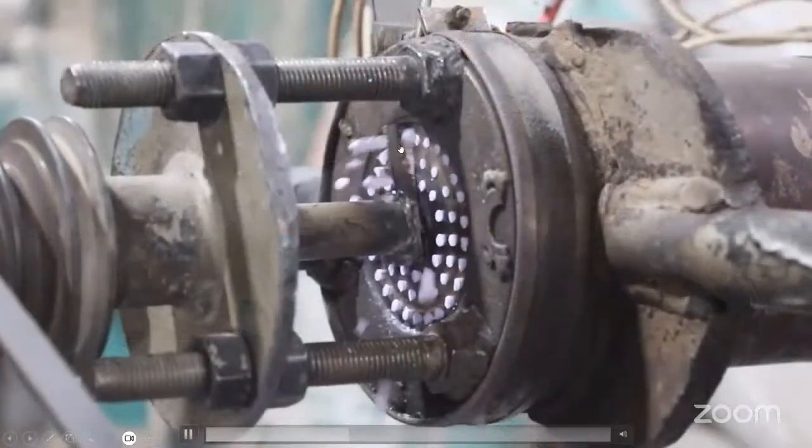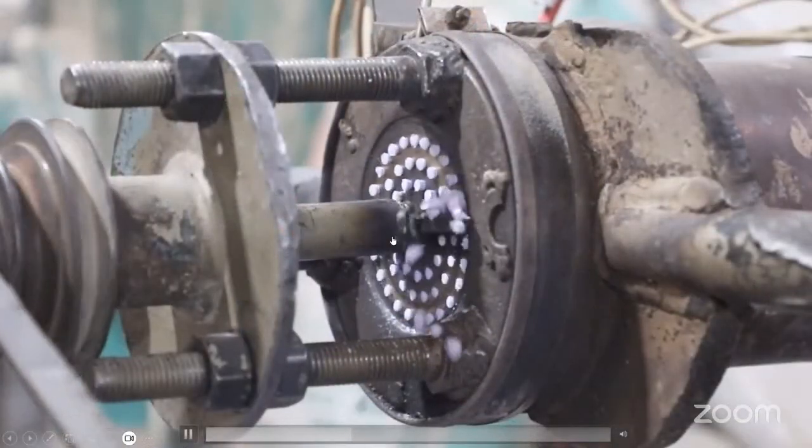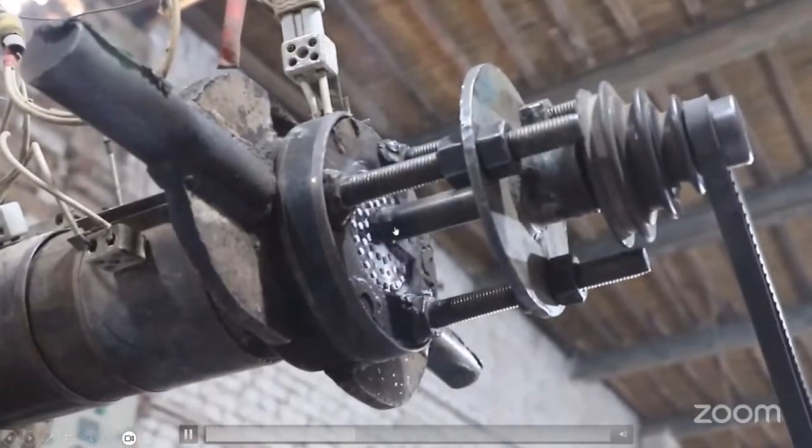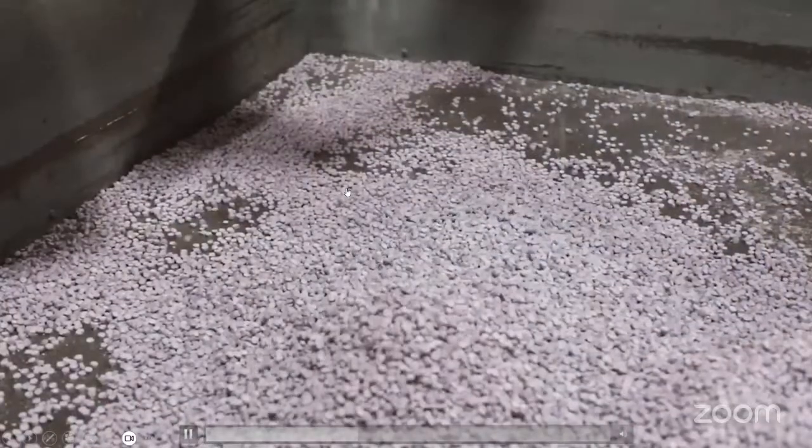See how the granules get cut. The knife is rotating around the face of the die.